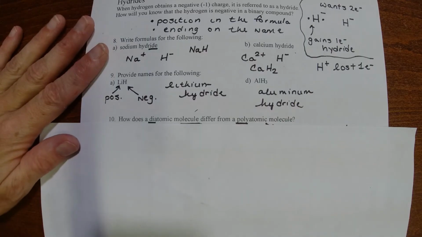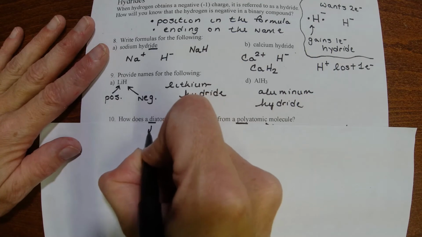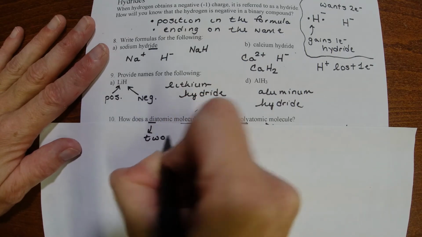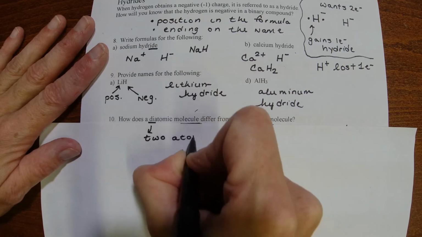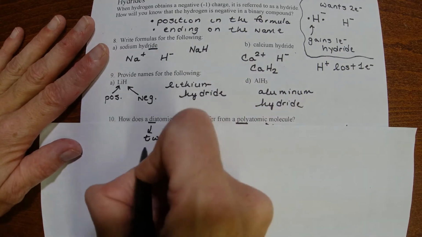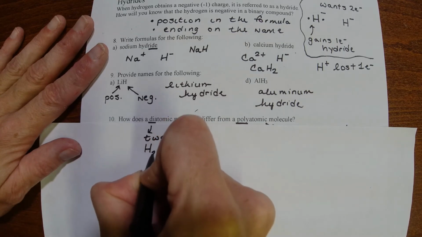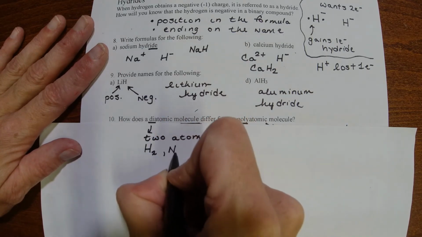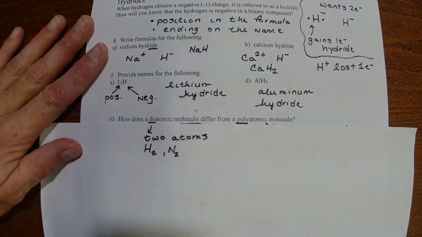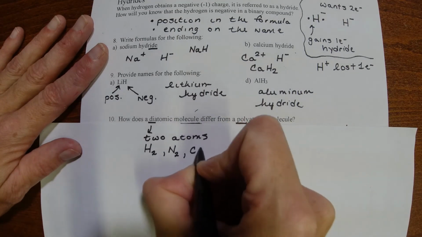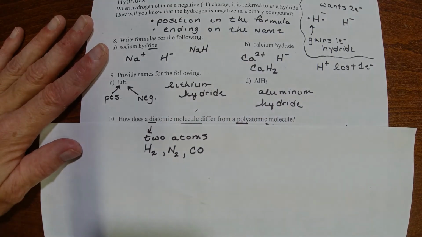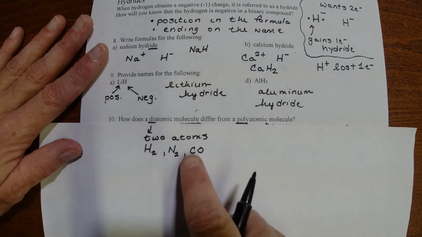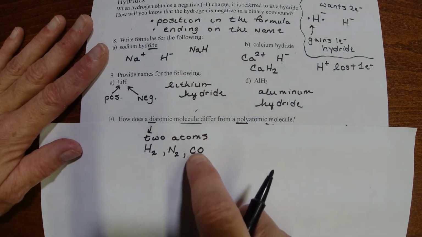How does a diatomic molecule differ from a polyatomic molecule? We can use the prefixes of these words to figure out their definitions. So di means 2. A diatomic molecule has 2 atoms. Examples of diatomic molecules include hydrogen gas, nitrogen gas, but it doesn't have to be 2 of the same element. We can also include things like carbon monoxide. So we would classify carbon monoxide as a diatomic molecule because it has 1 atom of carbon and 1 atom of oxygen.